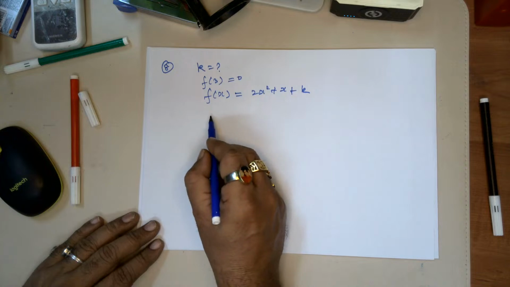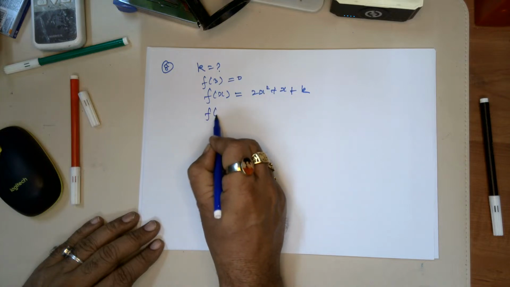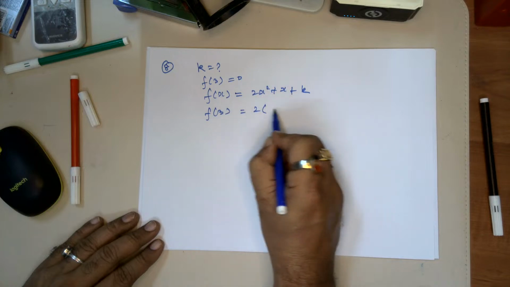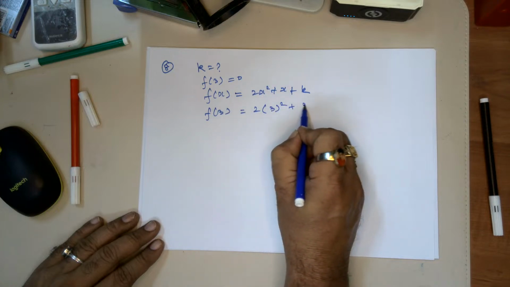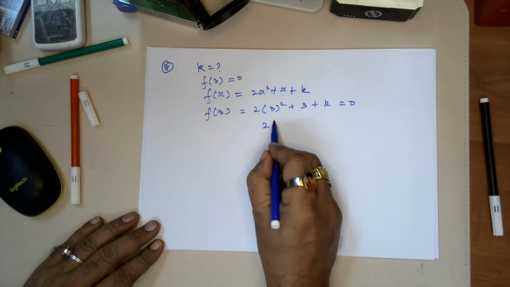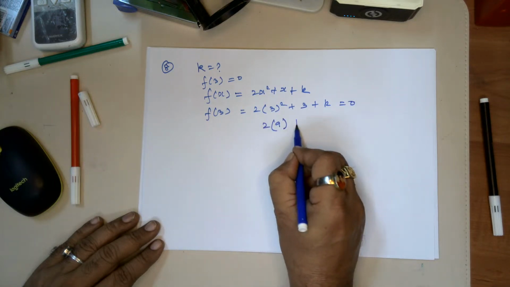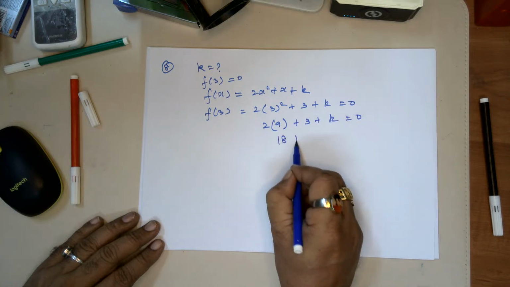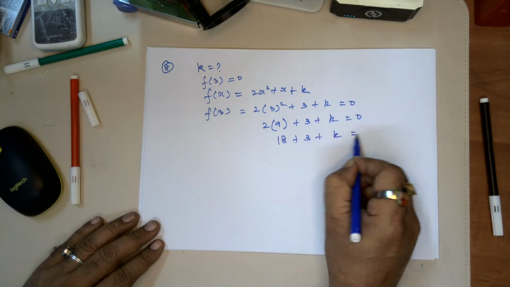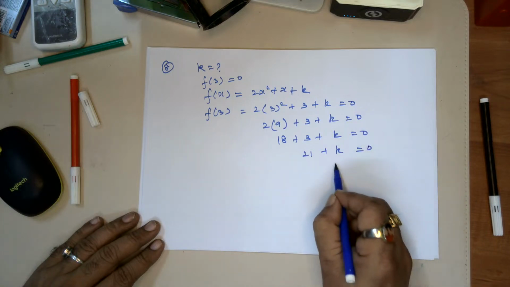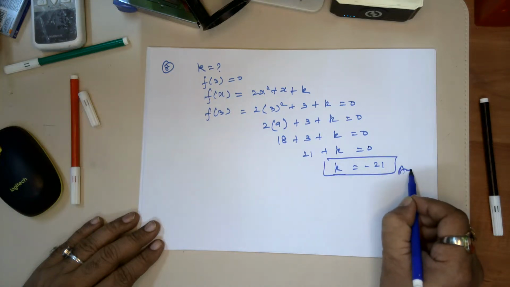So let us put f of 3 is equal to 2 into, instead of x you can put 3, so 3 squared, plus 3 plus k is equal to 0. So 2 into 9 plus 3 plus k is equal to 0. 18 plus 3 plus k is equal to 0. 21 plus k is equal to 0. Therefore, k is equal to minus 21.